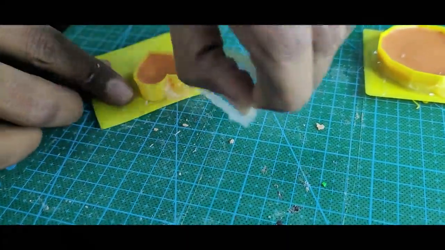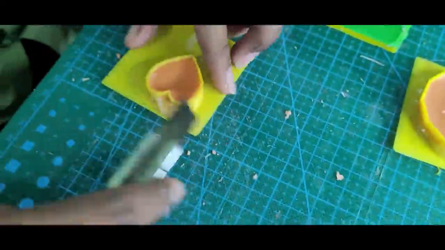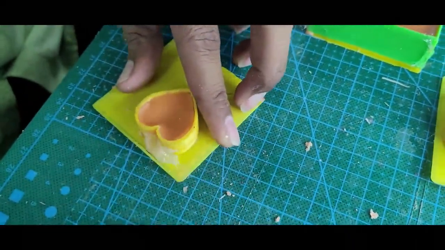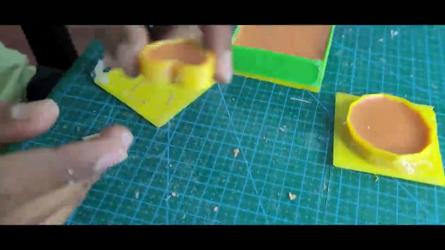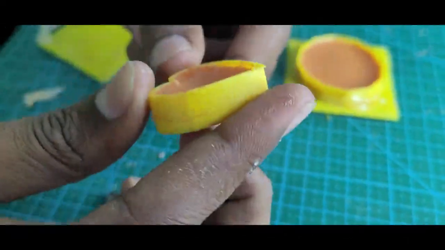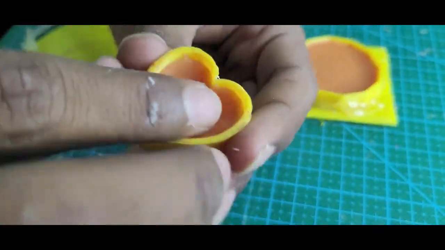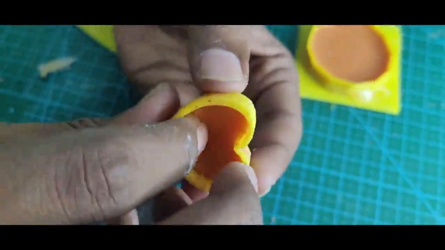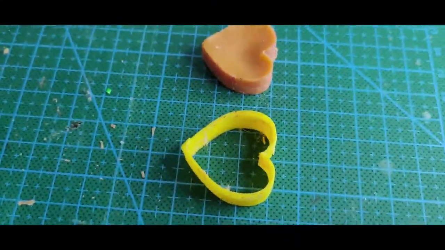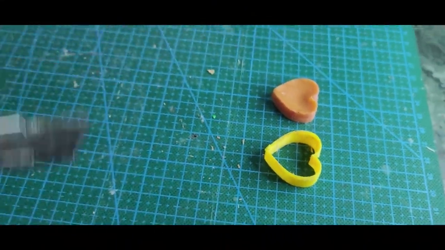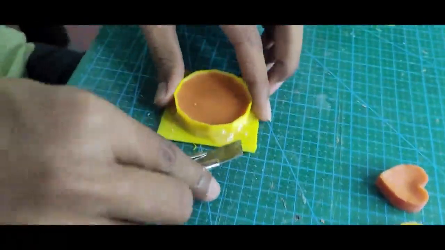Now take the hot glue out, press the solidified casting carefully. Just apply a little bit of pressure, otherwise it will break because it is made up of wax. A mold and a casting. We have put them side by side so that you can visualize.